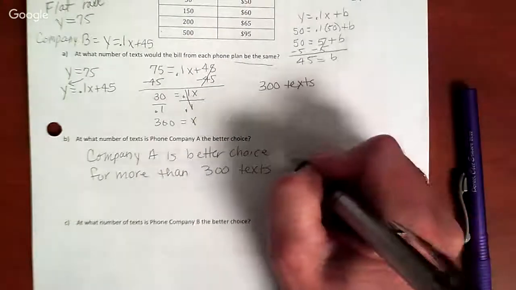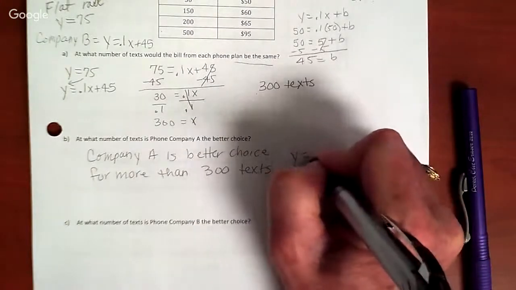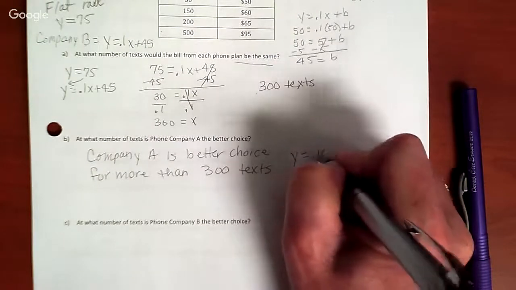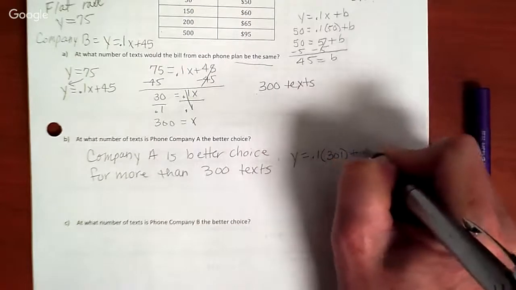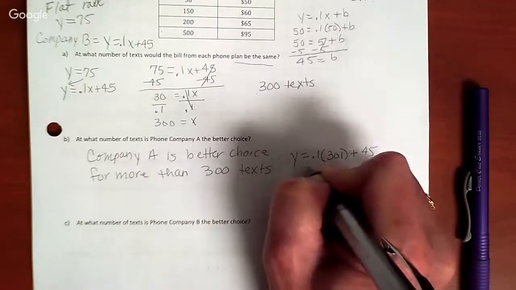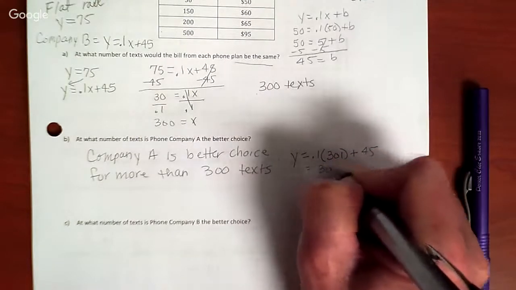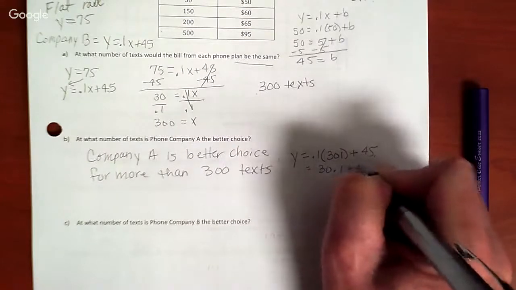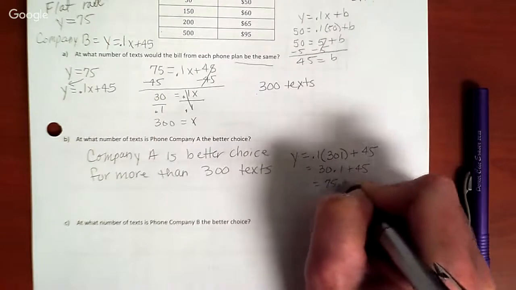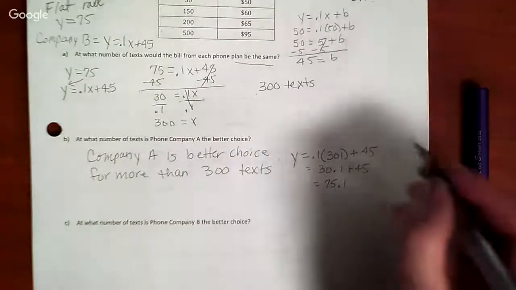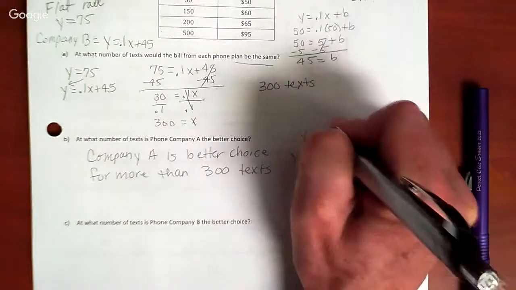Okay? And you can prove this by y equals 0.1 times 301 texts plus 45. Because when I do the math, you get 30.1 plus 45, which equals 75.1 for company B, where company A is 75.